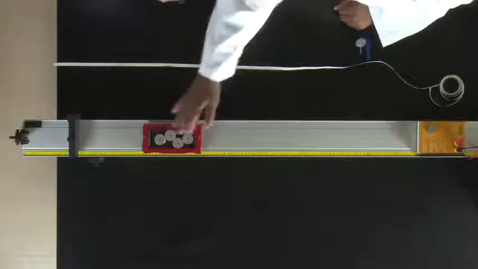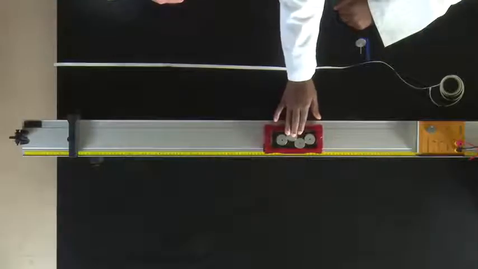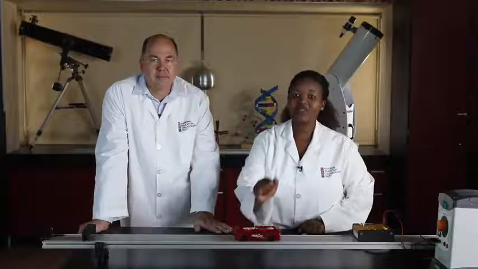The trolley carries all the mass pieces which are not hanging from the mass hanger. Take a look and see. In this way, the total mass of the accelerating system remains constant. Okay, that's it. We are ready.